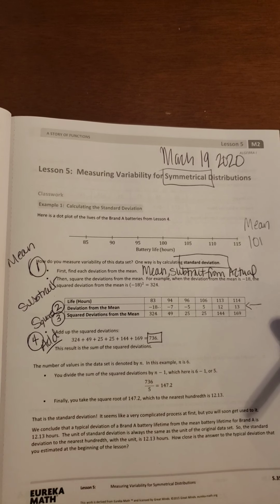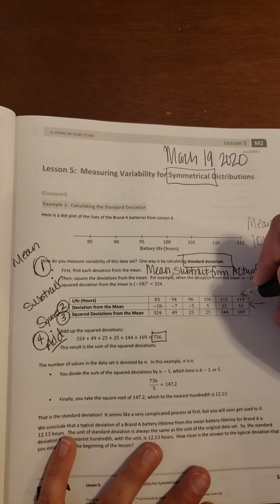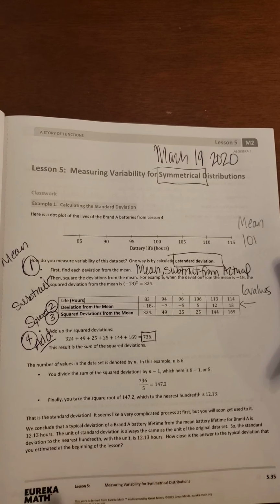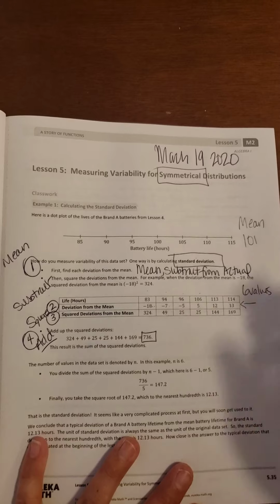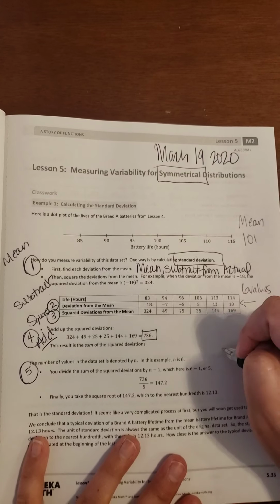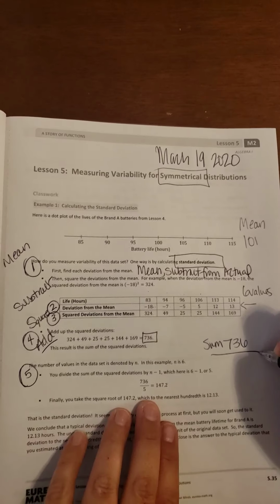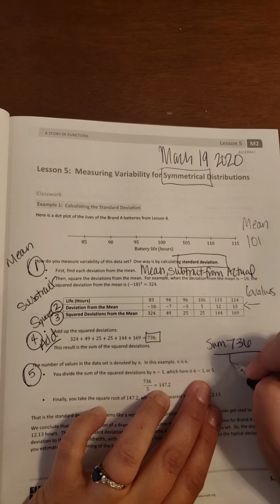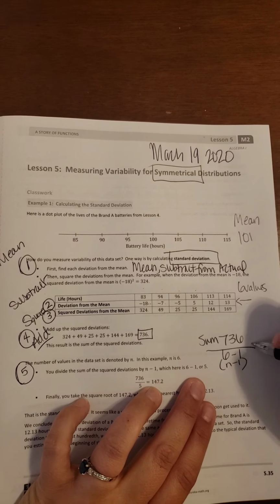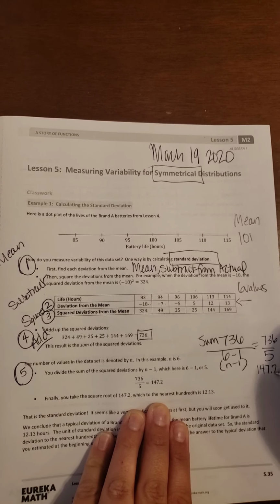Then you're going to denote the number of values in the set. 1 value, 2, 3, 4, 5, 6 values. We have 6 values in this set of data, and we denote that by the letter N. So for step 5, I take my sum, 736, and divide it by the number of terms, 6, minus 1, because they're using the formula n minus 1. So I get 736 divided by 5, which gives me 147.2.